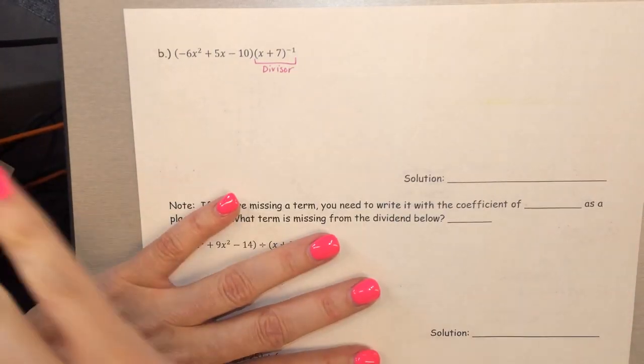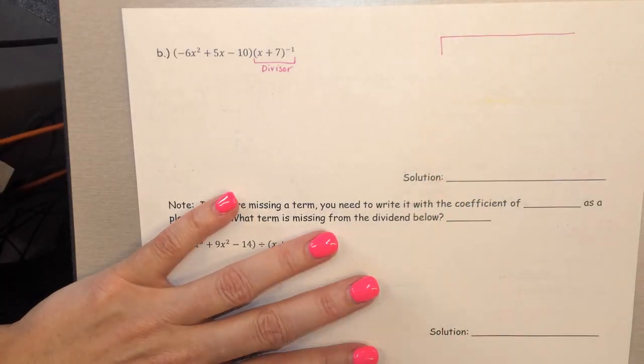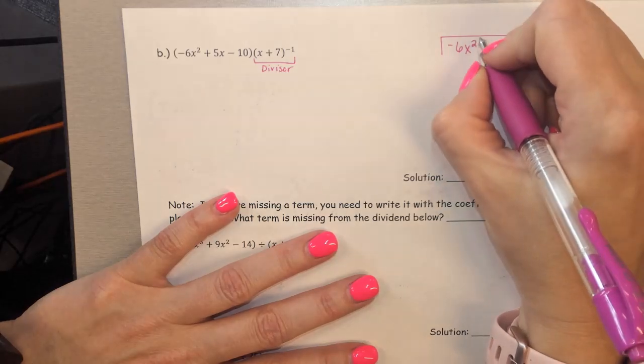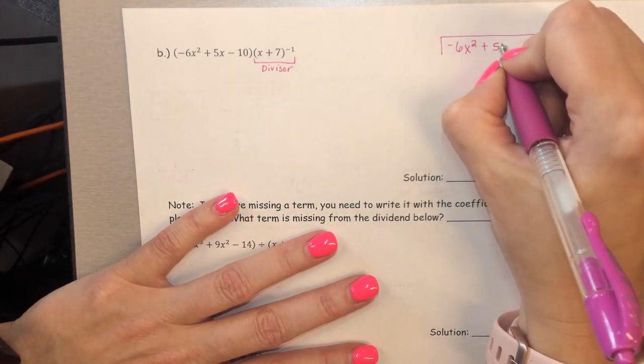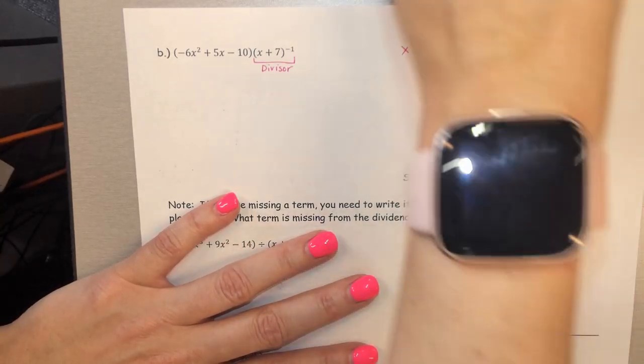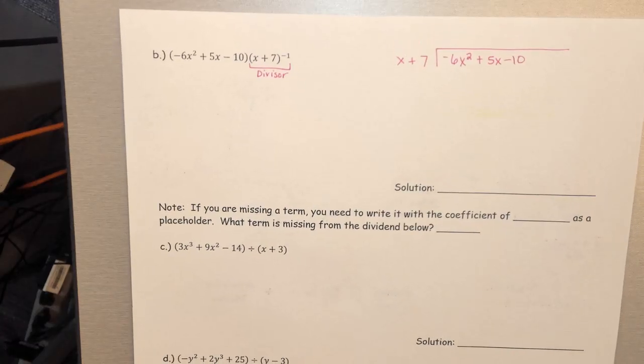The negative 1 is the same thing as your division. Okay, if you can start that, feel free. If you're unsure, I'm going to walk you through it in just a moment.